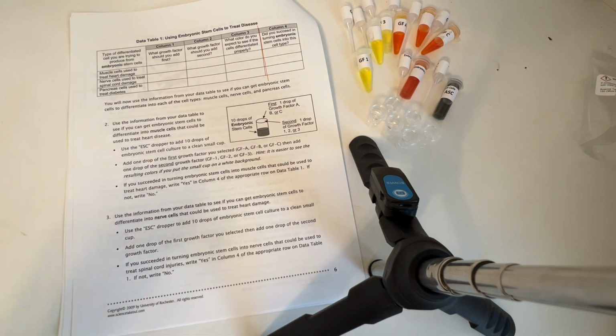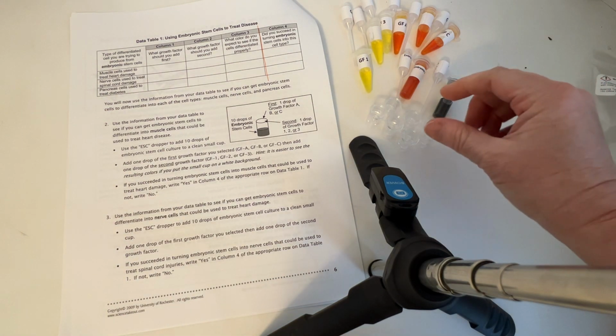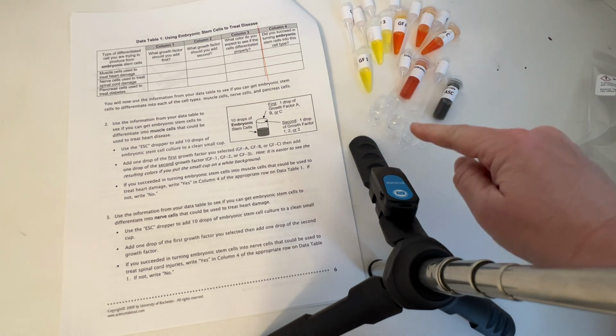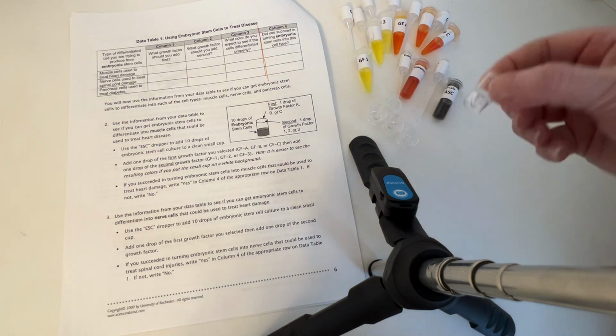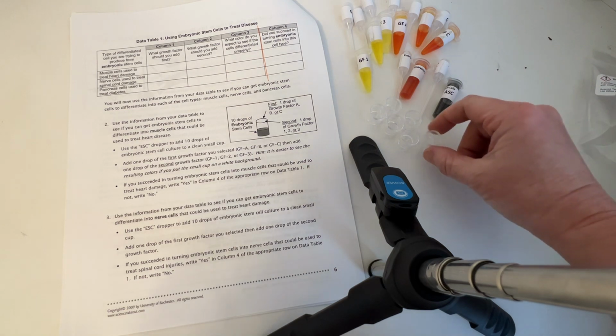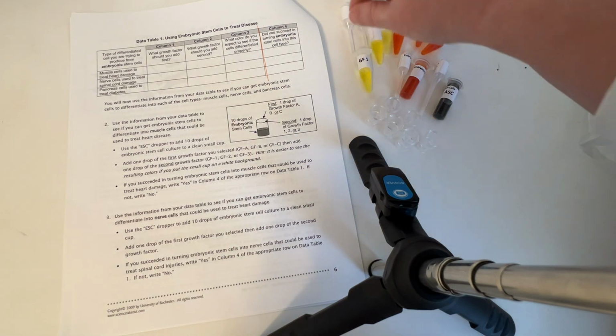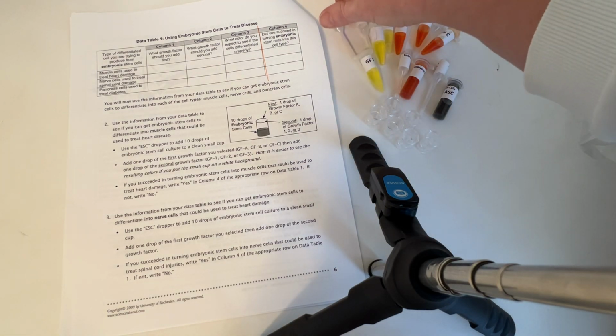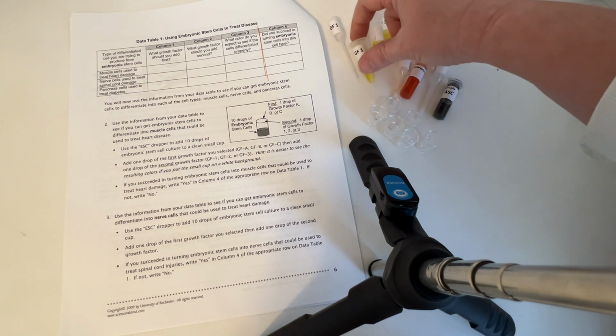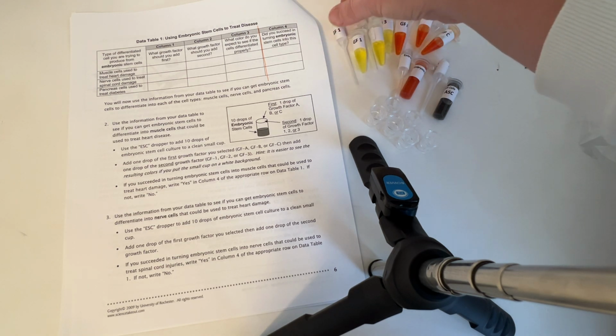Now, I like to have my chemicals all lined up. Here's my clean cups that it will ask you for. They are these tiny clean cups that are included. And then I always like to have my pipettes next to my test tube, so you can see this is growth factor 1.